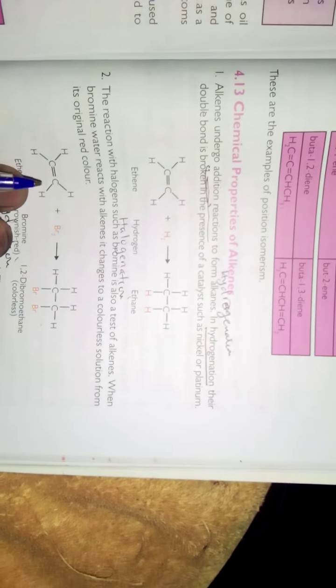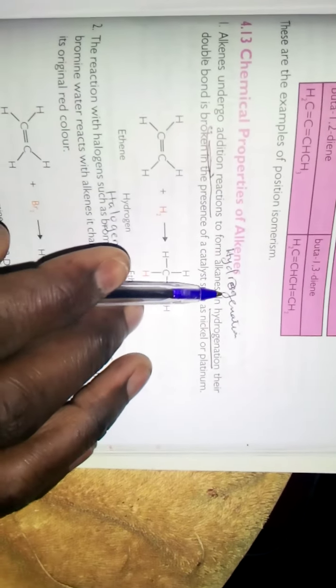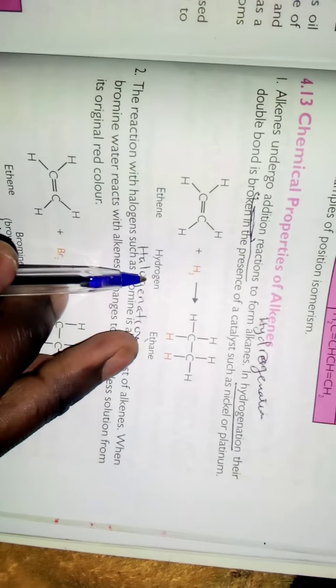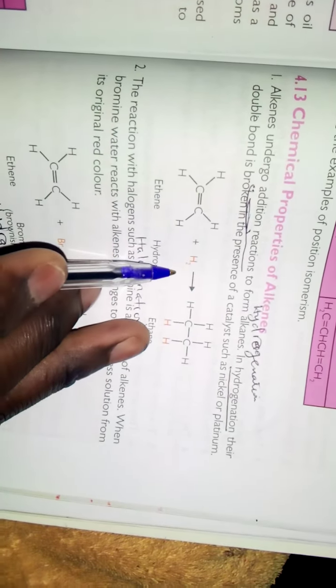Under addition reaction, we'll look at a couple of elements that react with alkenes. For example, there's what is called hydrogenation. Hydrogenation means adding hydrogen to alkenes. When you add hydrogen to alkenes, for example, this is ethene, you add hydrogen, it means this bond will break. You are adding 2 hydrogen, meaning 4 plus 2, you have 6.